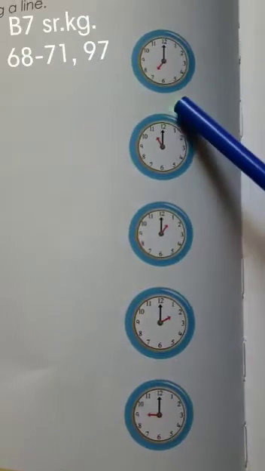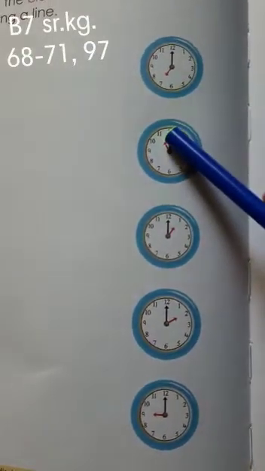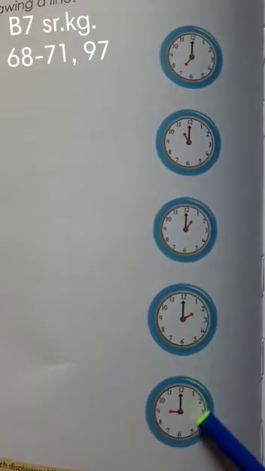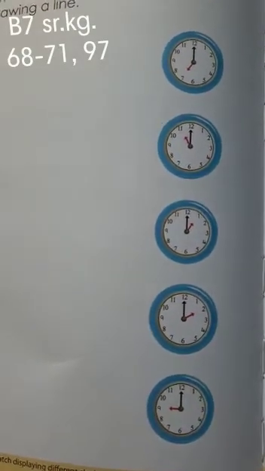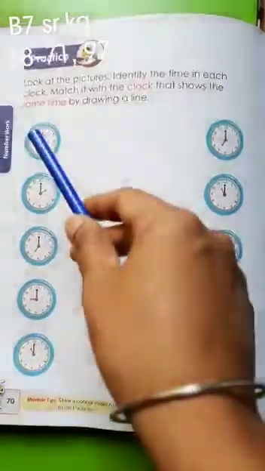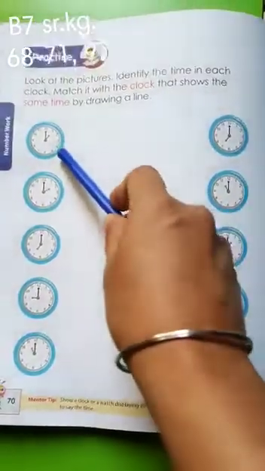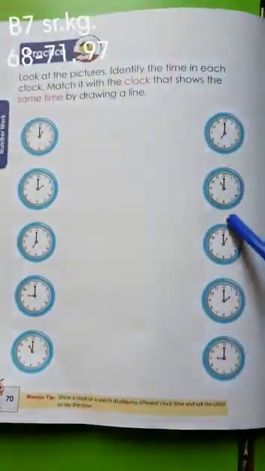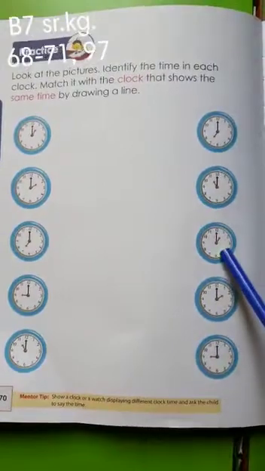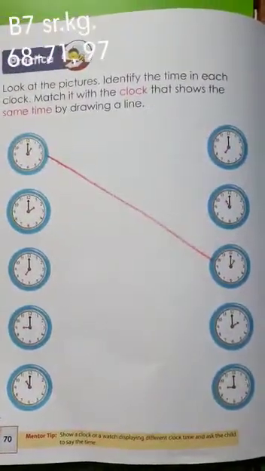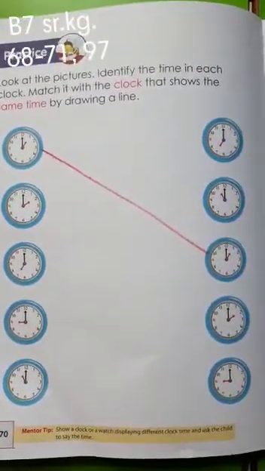Here what is it? 7 o'clock, 11 o'clock, 1 o'clock, 2 o'clock, 9 o'clock. Now let's map this left side to the right side. Now here is 1 o'clock. Here where is 1 o'clock? Here. So what are you going to do? You are going to match to this one. Here 1 o'clock matches the 1 o'clock clock.